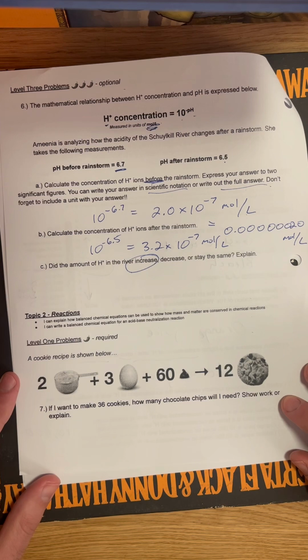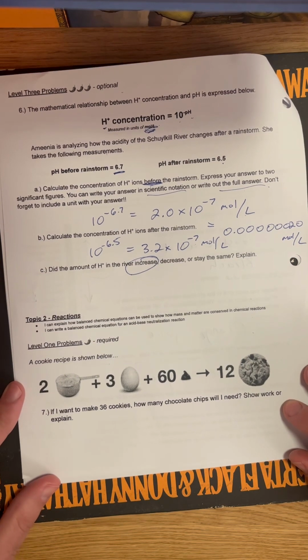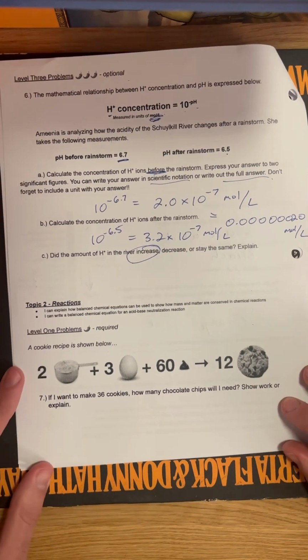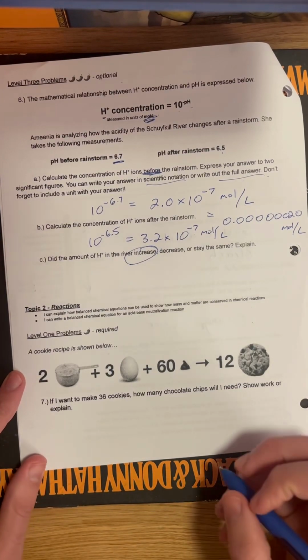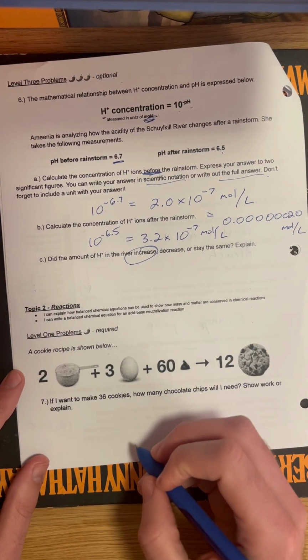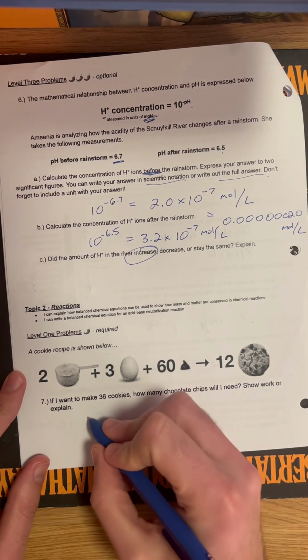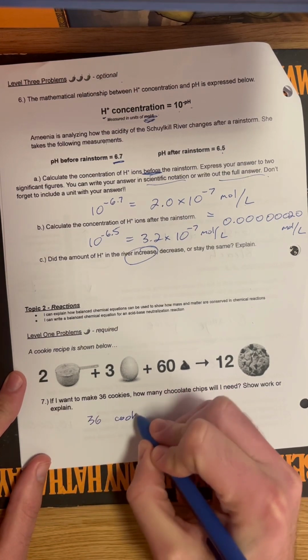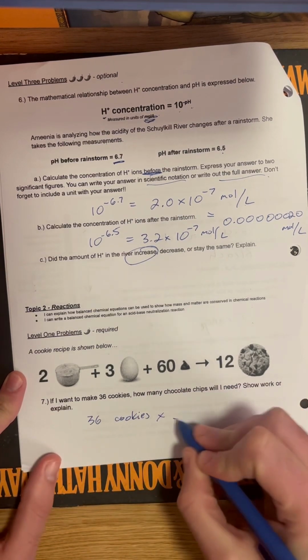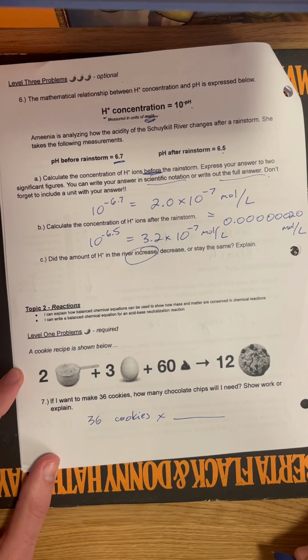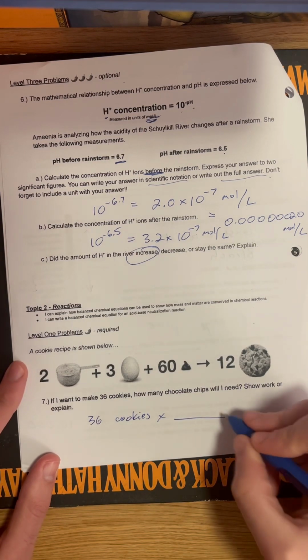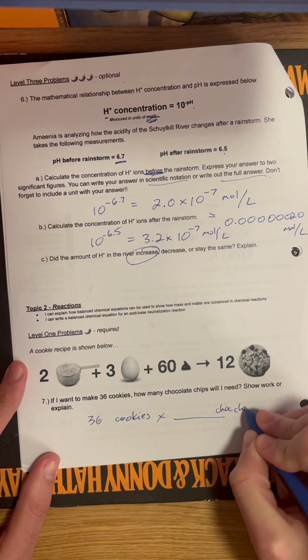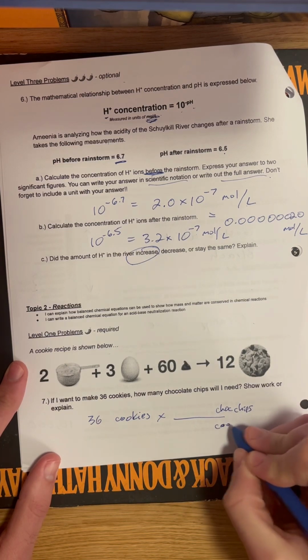All right, numbers 7 and 8 are based on a cookie recipe. I'm going to still show these using dimensional analysis because it can be helpful to see that process. So I'll just explain it this first time, and the next bunch are really similar. So 36 cookies, right, in my units, times a conversion factor. And then how many chocolate chips? I'm looking for chocolate chips in my answer, so I want to make sure cookies cancel out.